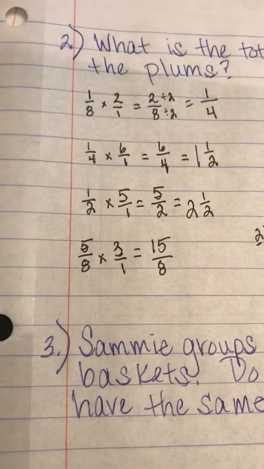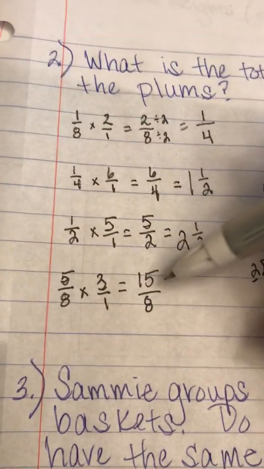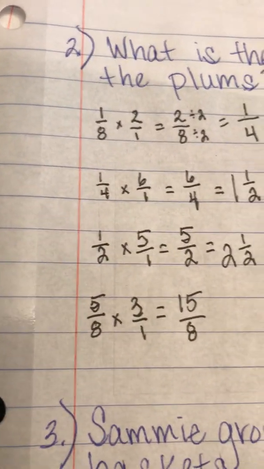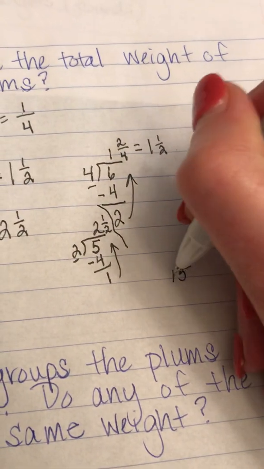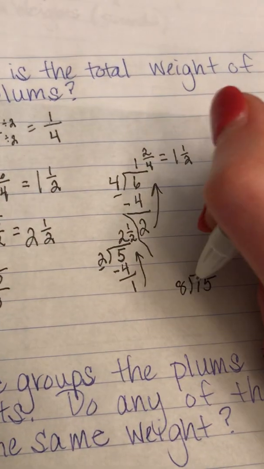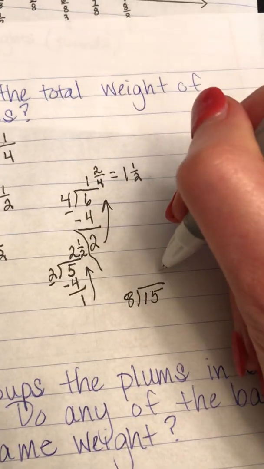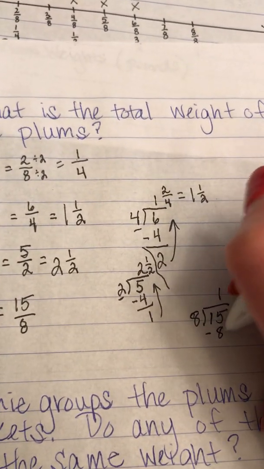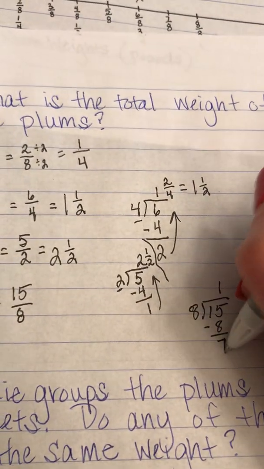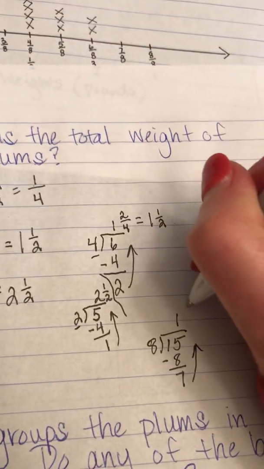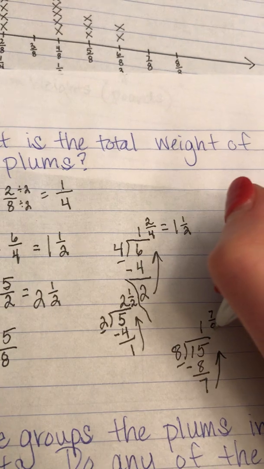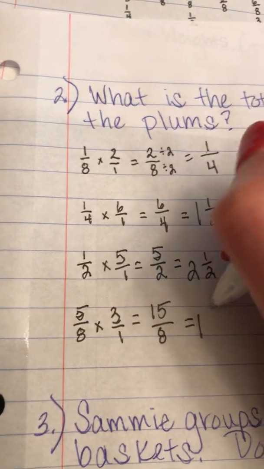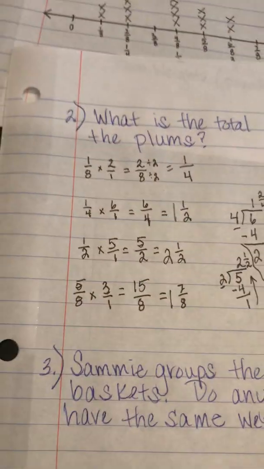Now, again, another improper fraction, right? Don't be afraid of that. Simply 15 divided by 8. So come off to the side. 15 divided by 8. How many times does 8 go into 15? Almost 2, but not quite, so it's just 1. 1 times 8 is 8. Subtract, 15 take away 8 is 7. Your 7 goes up as your numerator, and your denominator is your divisor, which is 8. 1 and 7/8 equals 1 and 7/8. We are almost finished.